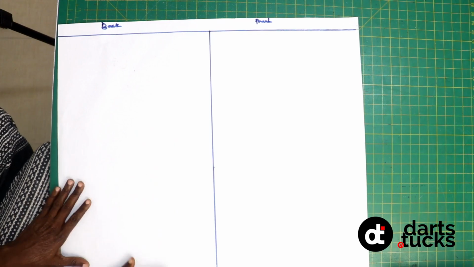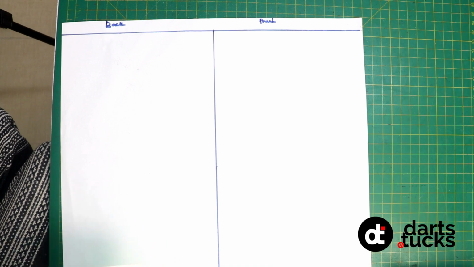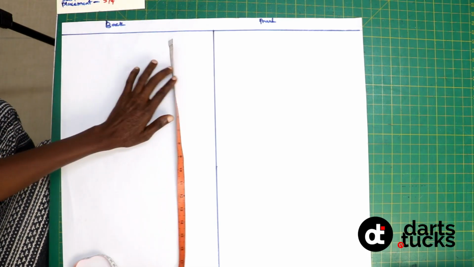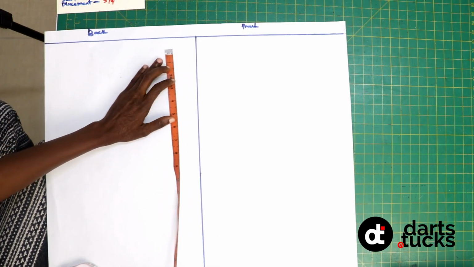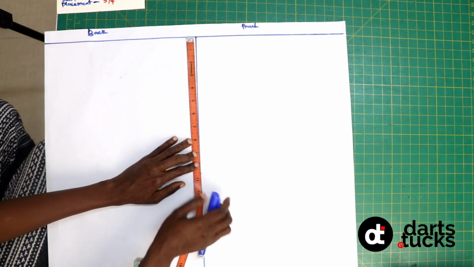The center front hip depth and the side hip depth, as I explained the other time, I removed a 1/4 inch. It gives me 8 1/4. So I'm going to come to this center line and mark that 8 1/4 inches.